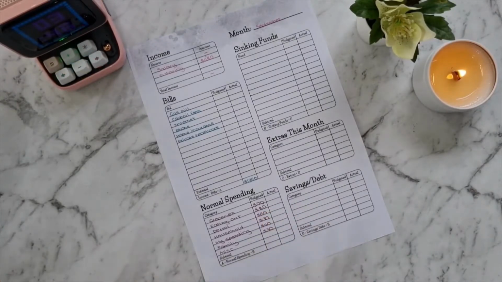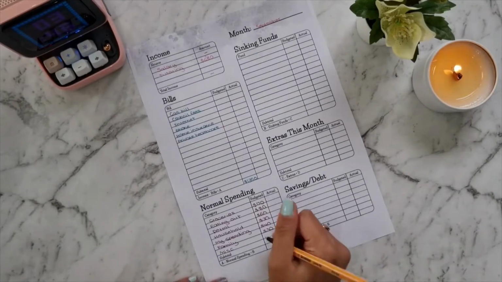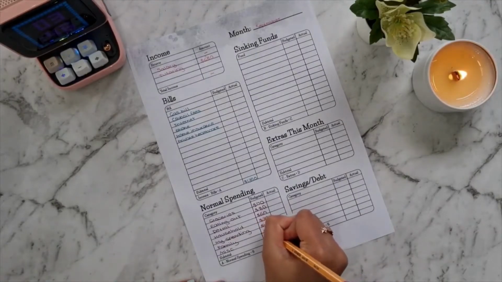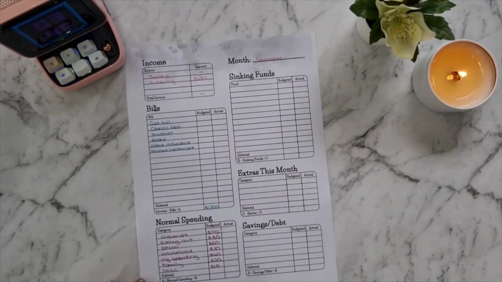And last but not least, we have miscellaneous, just for any other thing that I might want to do. And that's going to be getting $15. So let's calculate that up.